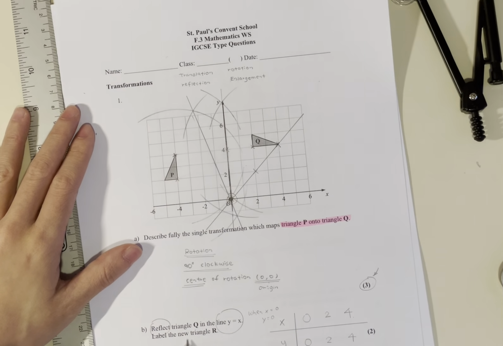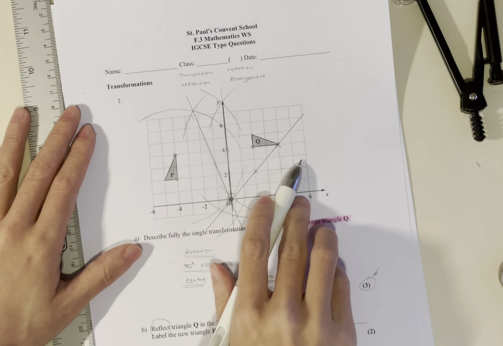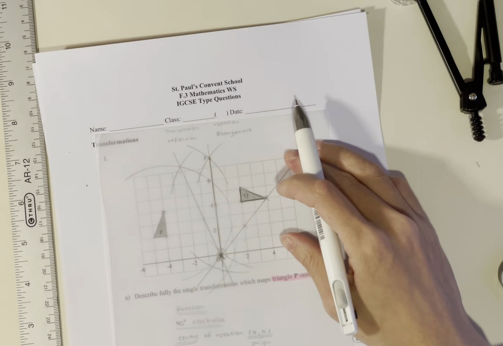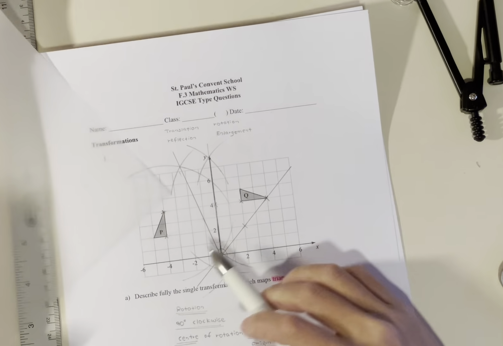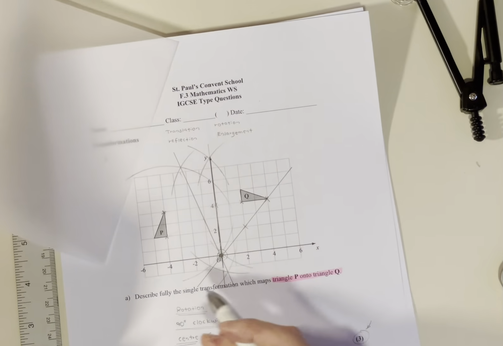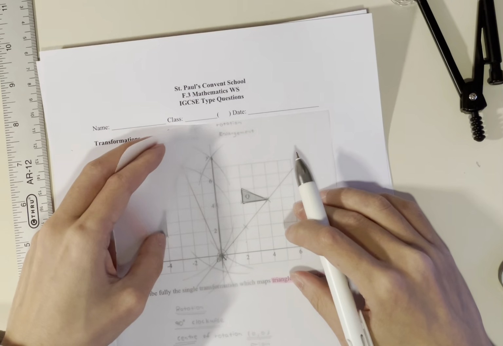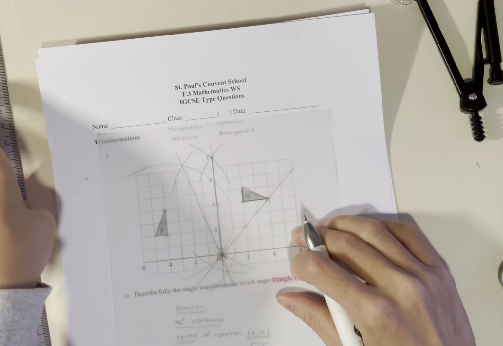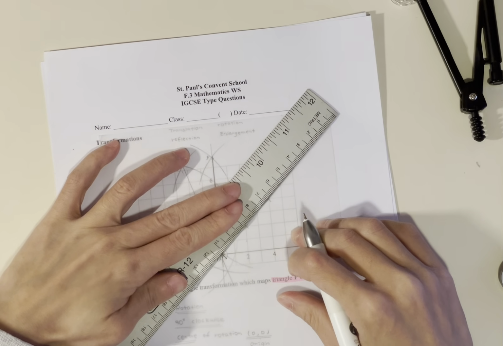Got it? And then now it says draw the new triangle. So this Q has to reflect across this line. So again, you can use this. Because some of you think that diagonal lines are harder than vertical or horizontal lines, you can use this, and this is your Q, and draw this line as well.